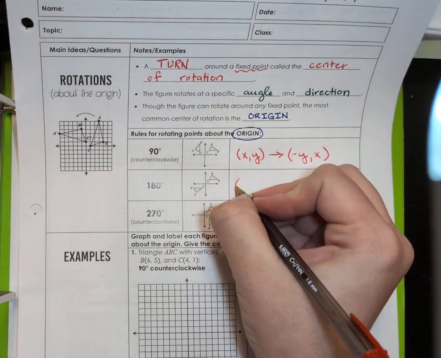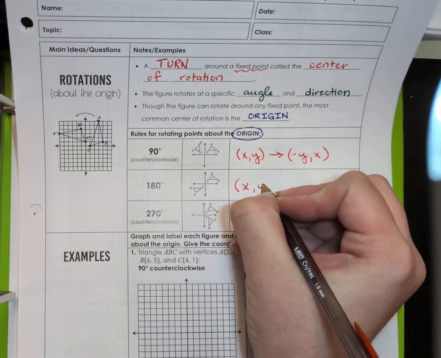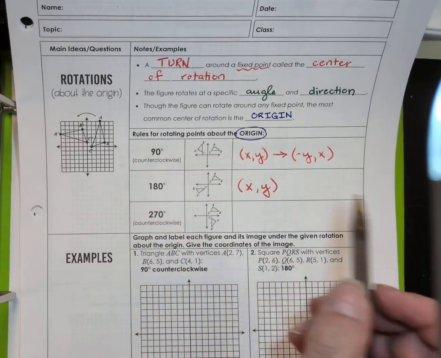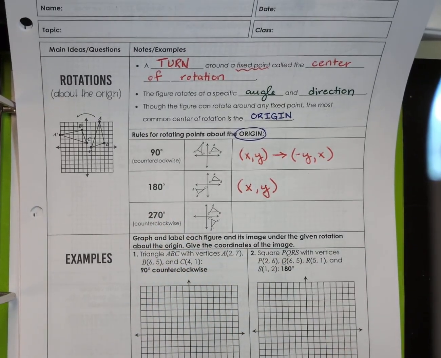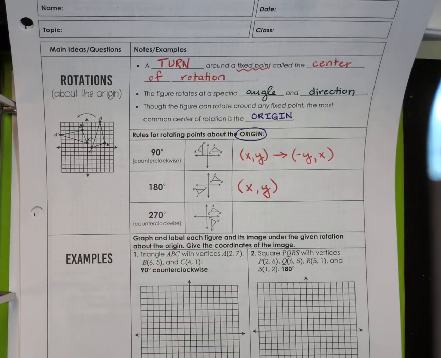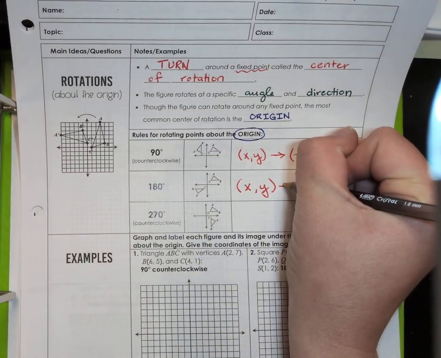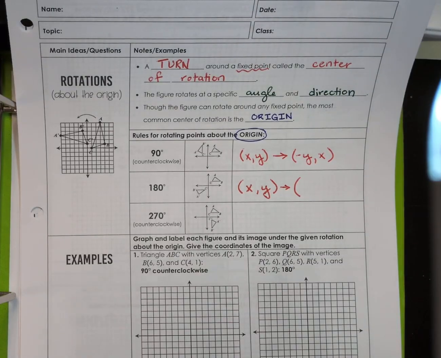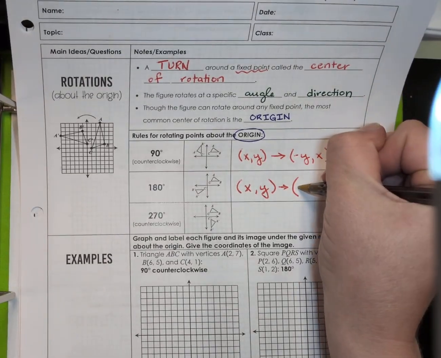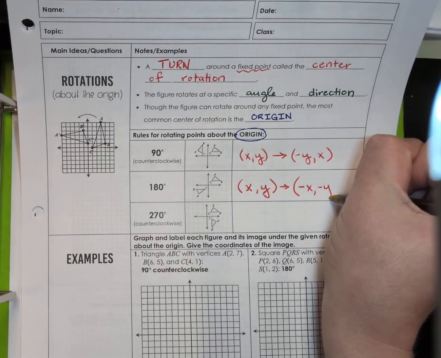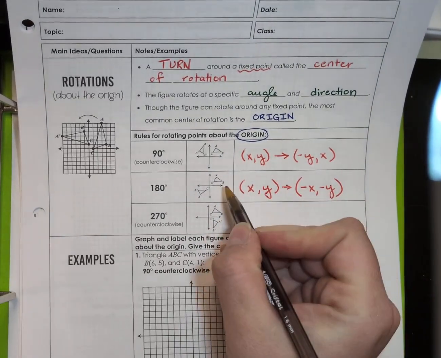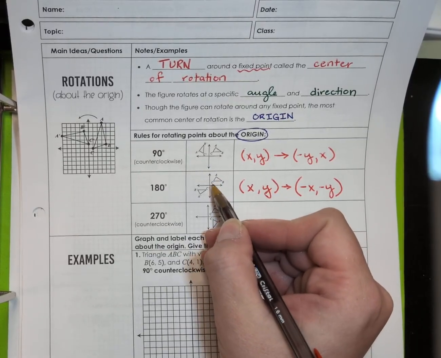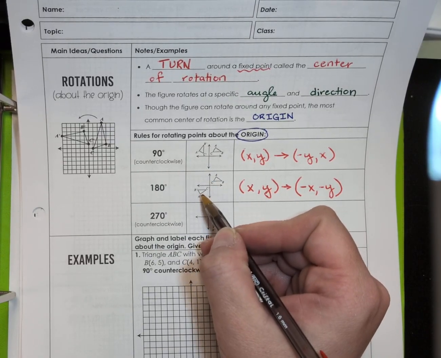Now for 180. For 180, it doesn't say clockwise or counterclockwise. Why is that? It's the same no matter which way you go. It does not matter. It's negative X, negative Y, because it's the same coordinates, only they're the opposites now. Like you see here, this is the positive quadrant, and here, this is the negative.